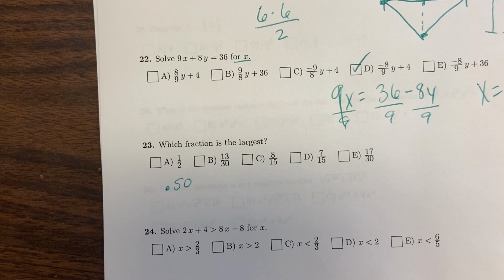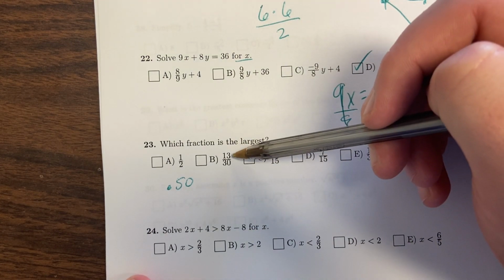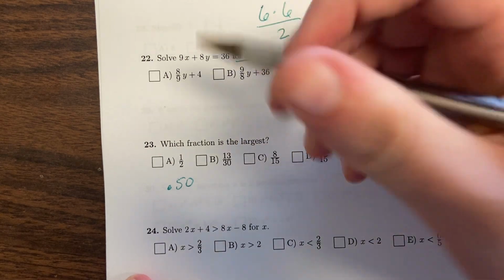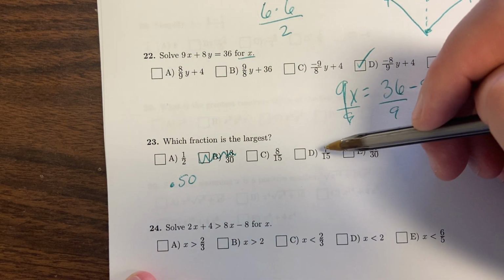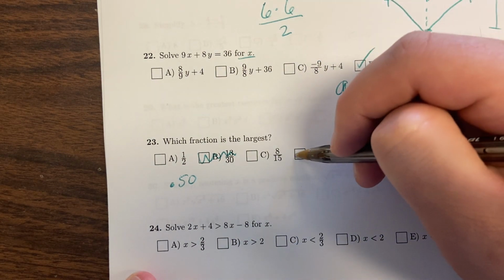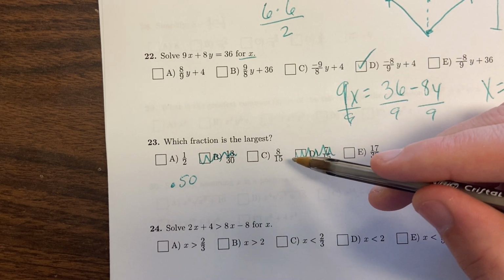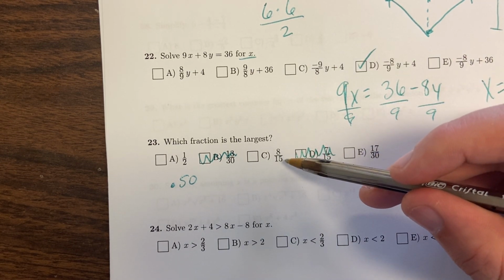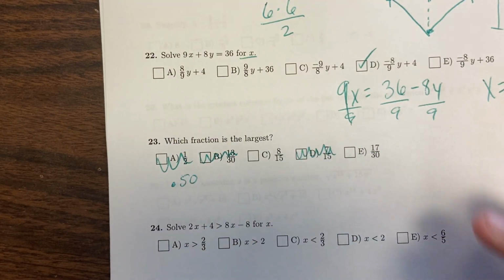If I look at the remaining answers, if I double 13, it's going to be a 26. So we're not there. That's going to be less than half. Same thing with this, 7 and a 15. That's going to be less than half because doubling 7 is 14. So the real question is, doubling 8 is going to give us more than 15. So we need something bigger than 50.